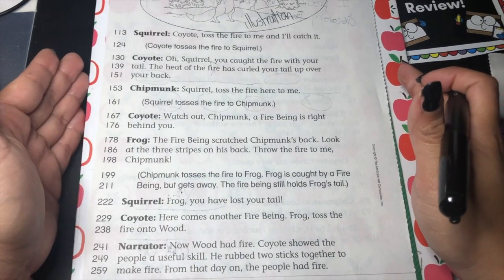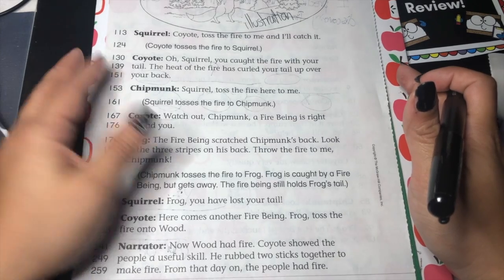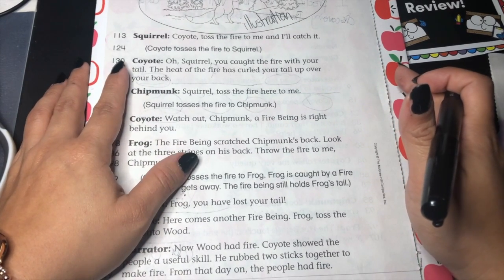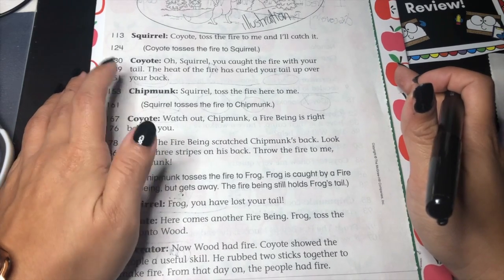Coyote, toss the fire to me and I'll catch it. Coyote tosses the fire to Squirrel. Coyote. Oh, Squirrel, you caught the fire with your tail. The heat of the fire has curled your tail up over your back.